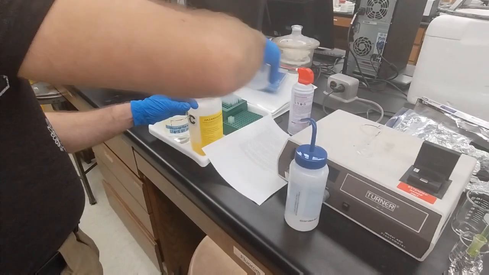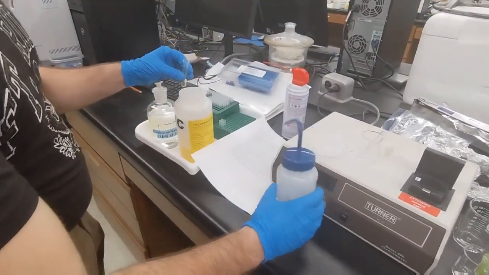And use DI water to rinse the cuvette into the hazardous waste.